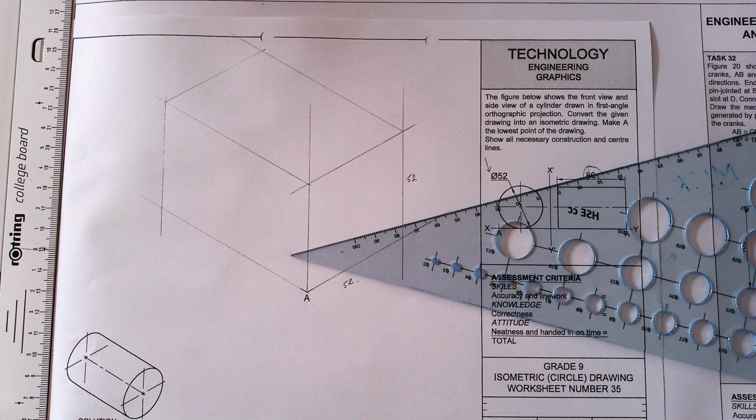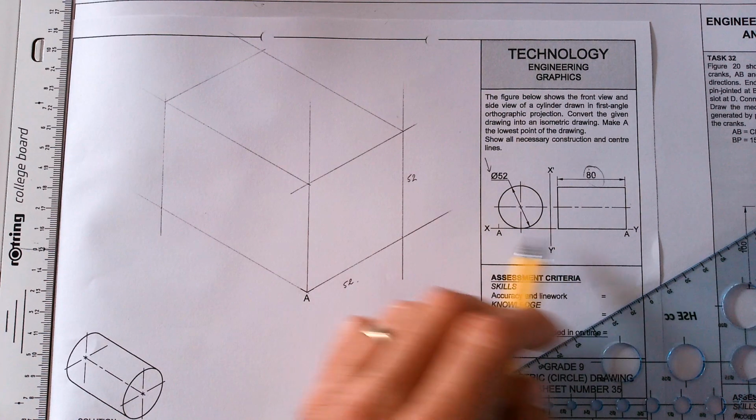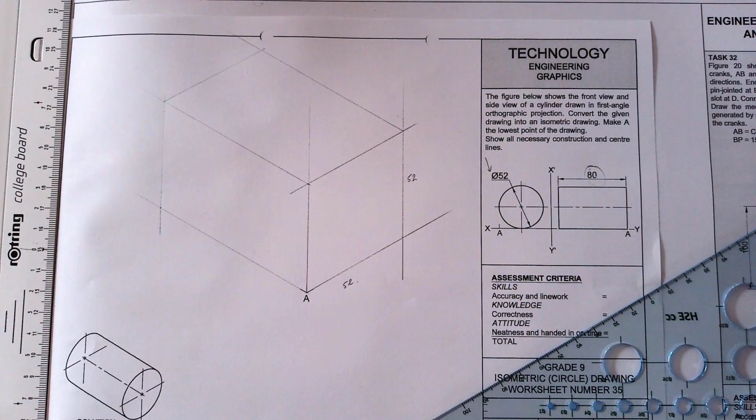Come, gents, you shouldn't have to be asking me questions about measurements. There are only two, and you should have figured out the orientation of this already. Gentlemen, please, everyone just take a moment and have a look at the board.